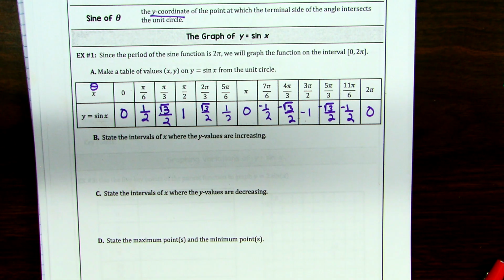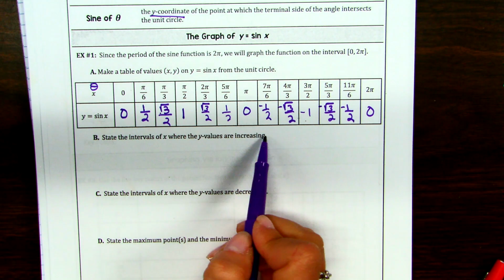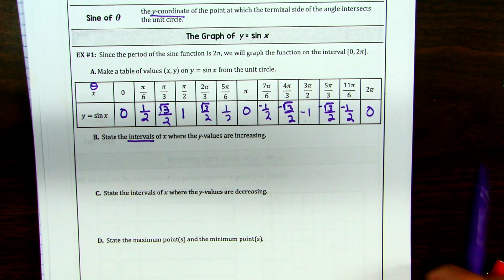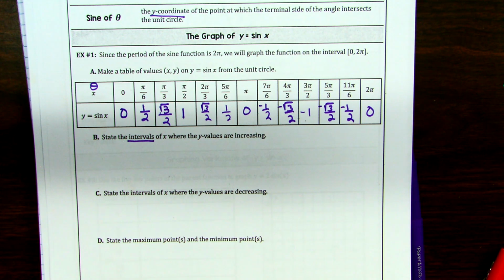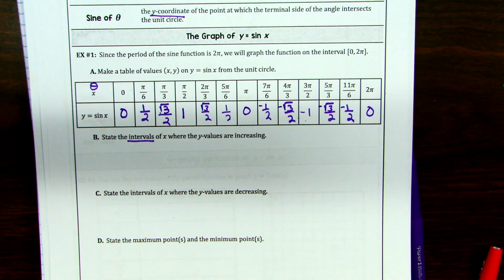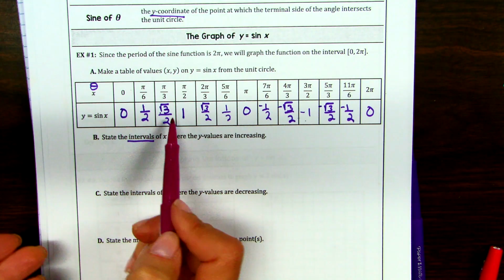Okay? So let's answer a few questions about these ordered pairs. Where are the y values increasing? So what interval? The interval is what chunk of the x values the y values are going up. It's easier to know which number is bigger or smaller if we're in decimal form instead of fraction form.